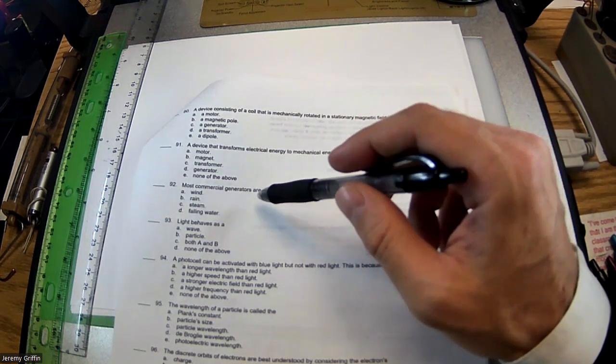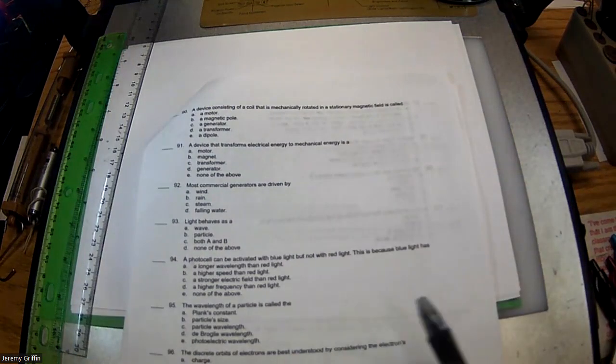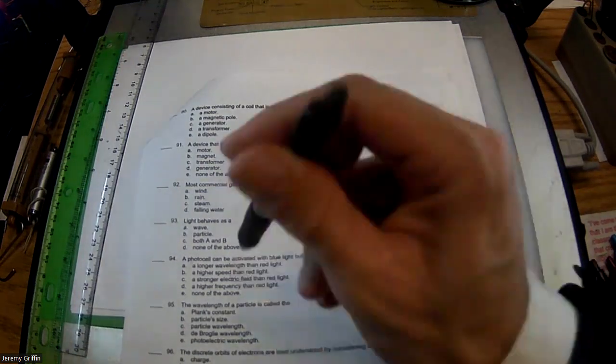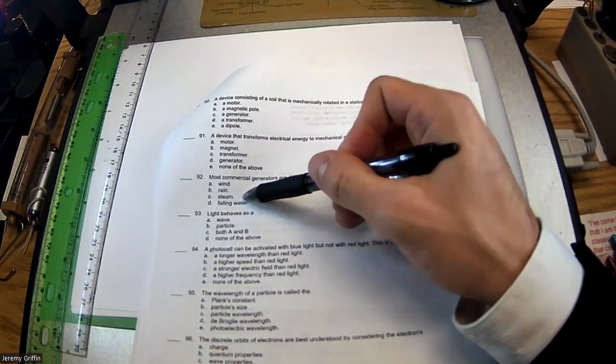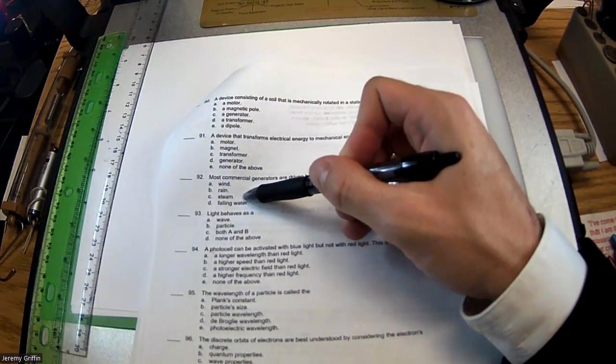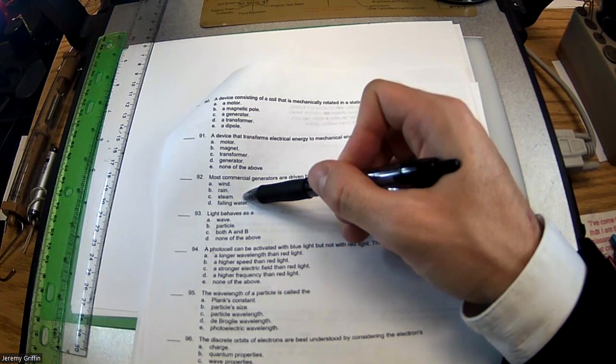Number 92. Most commercial generators are driven by steam, good call, steam. So not all, but most. So how do you get energy from coal? You boil water, that water turns to steam, turns a turbine, forces a wire past a magnet, boom, electricity. How do you get energy from natural gas? Boil water, turns to steam, same process. How do you get energy from nuclear? Boil water, turns to steam, turns a turbine, same, okay?